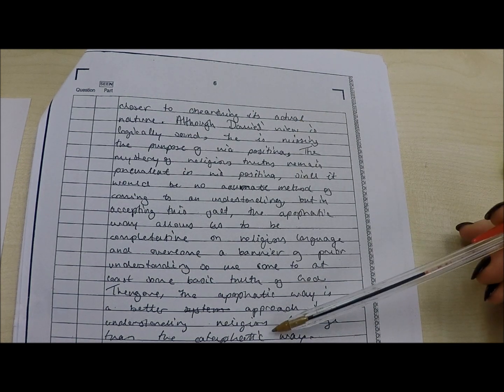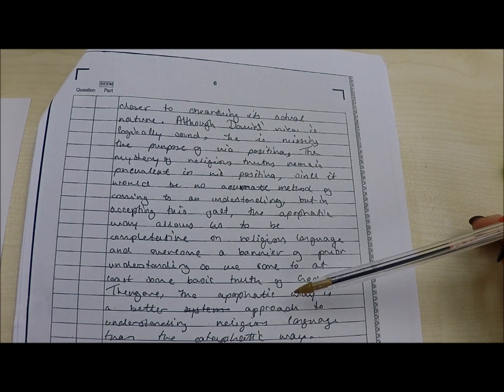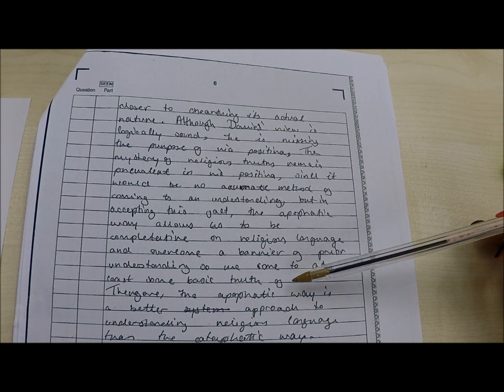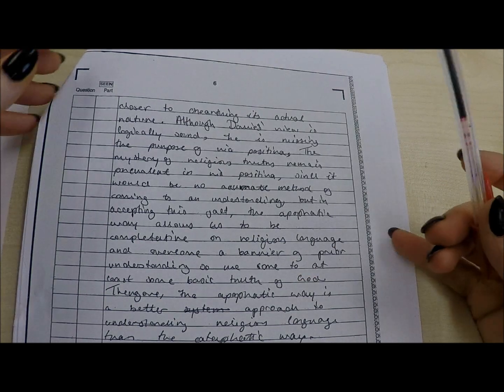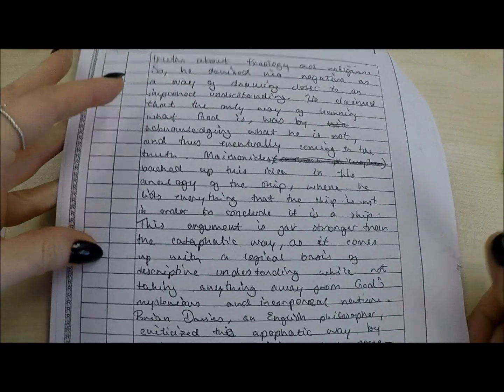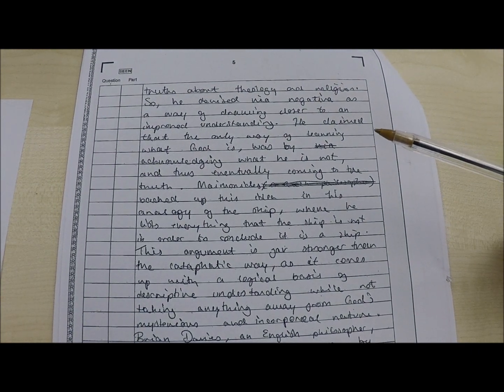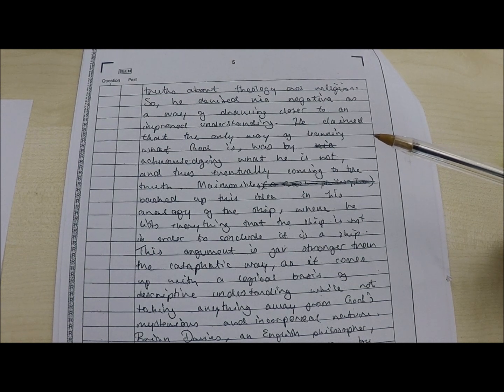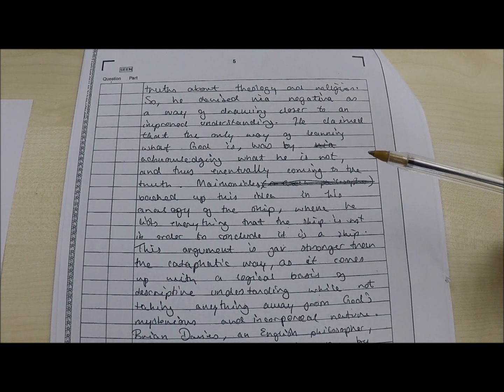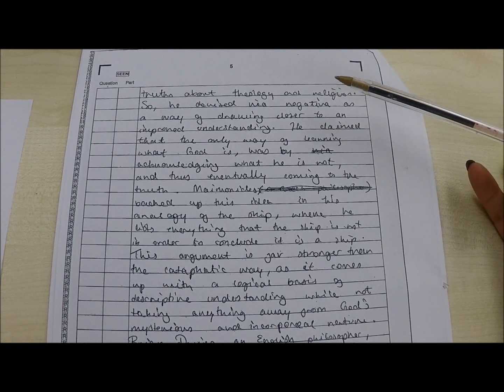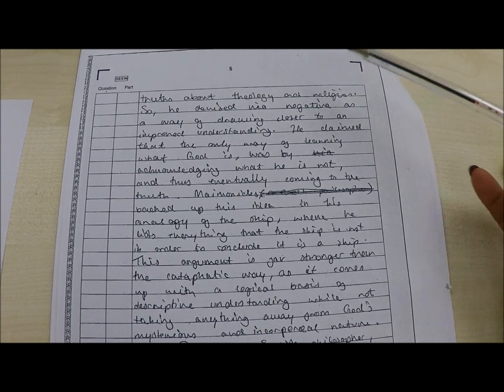Now, what you have here is very, very good control. He has brought in the opposite argument. He has gone from the cataphatic way, which is what the question asked for, to the apophatic way, which is via negativa. That is now a massive risk, because unless you constantly link it back to the question and make comparisons, it would be seen as detail that isn't necessarily relevant to the question. But as you can see, he's actually backed up and explained what via negativa is.